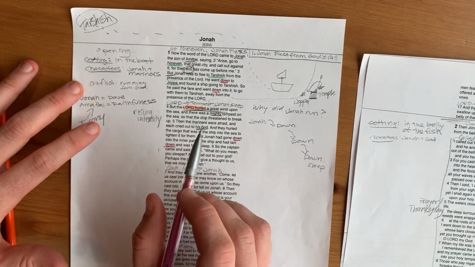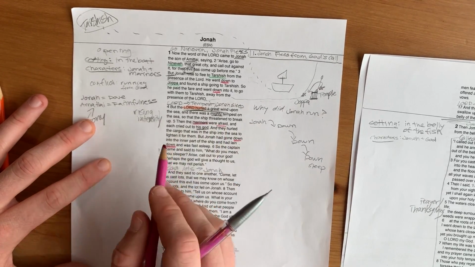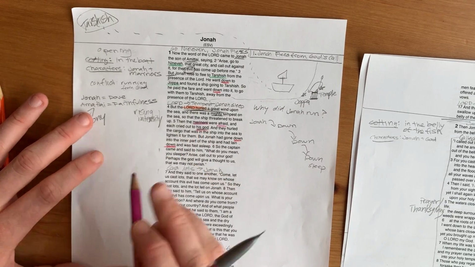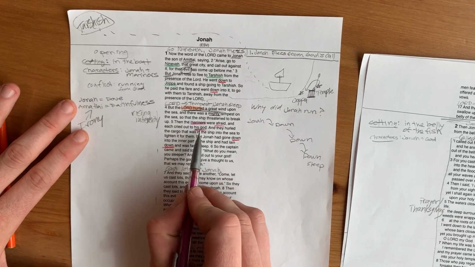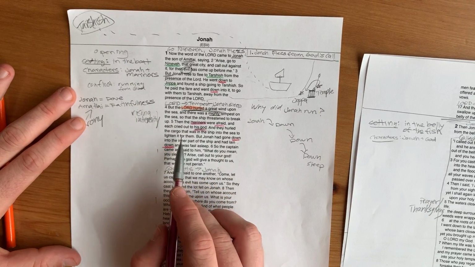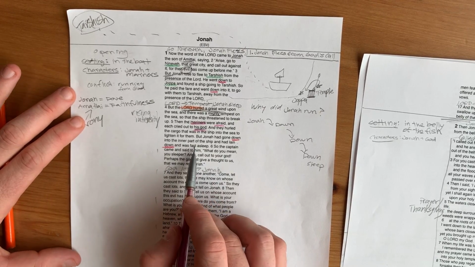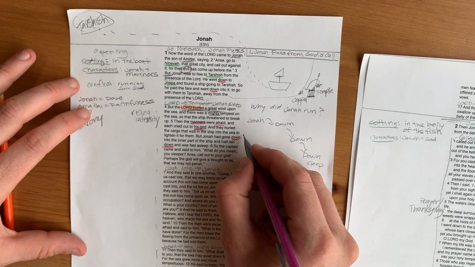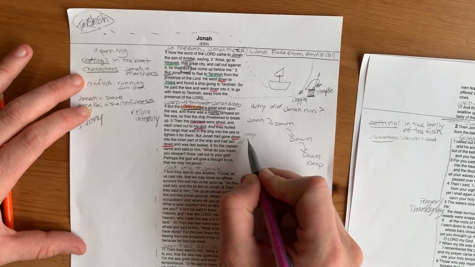So the mariners were afraid. So I want to do mariners afraid, and they each cried out to his God. So lowercase god, definitely in contrast to the Lord. So this reflects worship of different gods. And they hurled the cargo into the sea, lightening it for them. But Jonah had gone down, lay down, fast asleep. So, irony. Jonah asleep. So, I'm just labeling that.